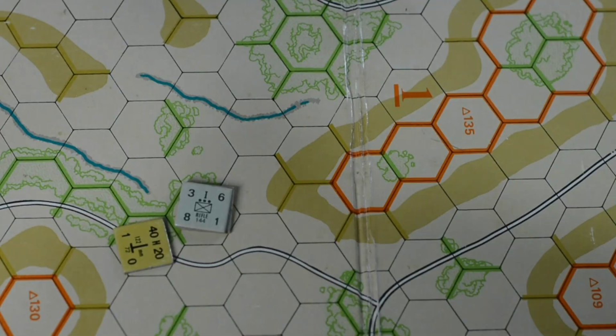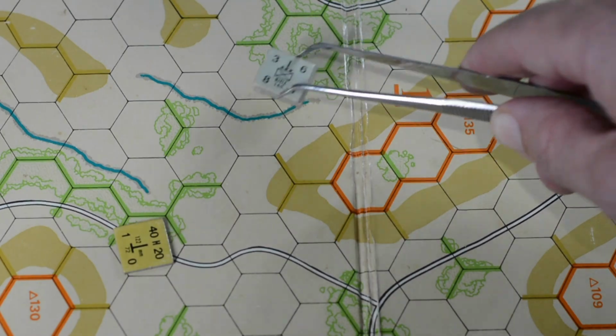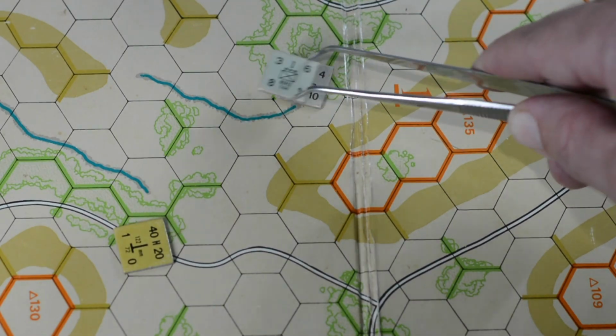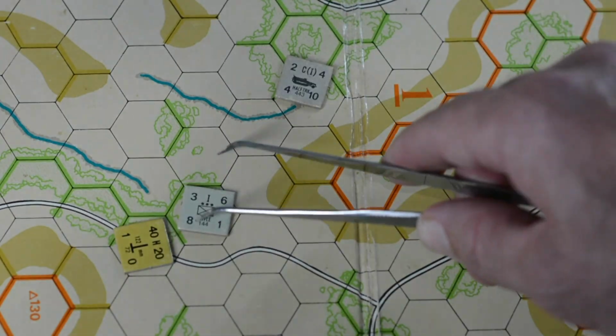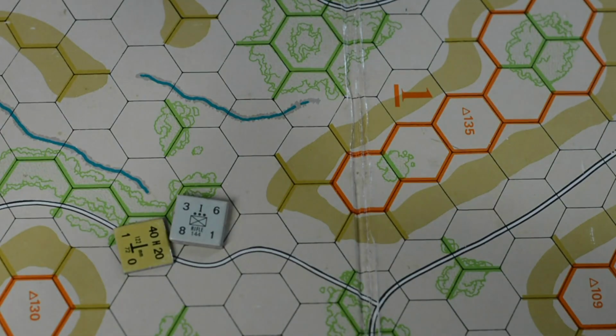Okay, now there's no opportunity fire, so the Russians just have to watch them do that. However, the Germans now can't close assault this turn as per the rules because they've been unloaded. They can't use their attack factor when they're unloading. So even though the infantry themselves could do move 1 and attack, the Russians can't do anything about it.